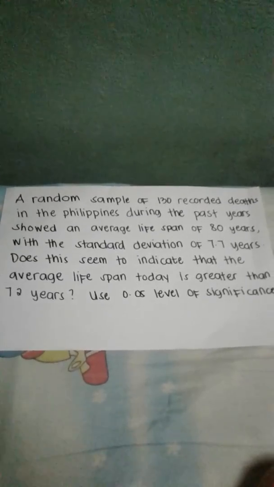Problem number 2. A random sample of 130 recorded deaths in the Philippines during the past years showed an average lifespan of 80 years, with a standard deviation of 7.7 years. Thus, this seems to indicate that the average lifespan today is greater than 72 years. Use the 0.05 level of significance.